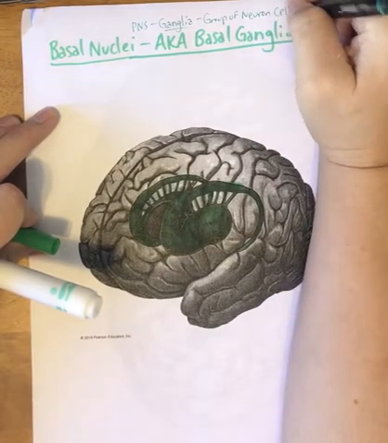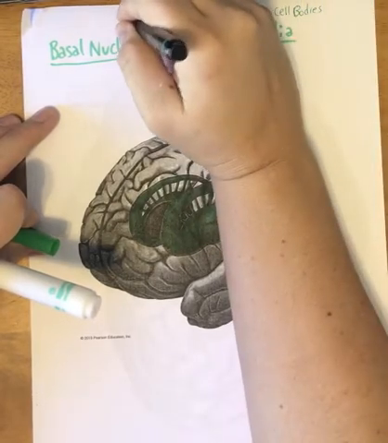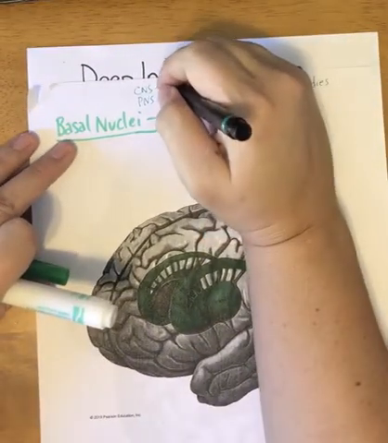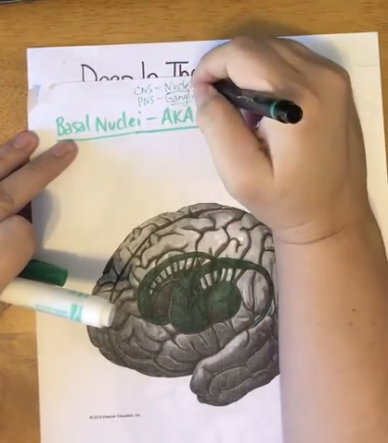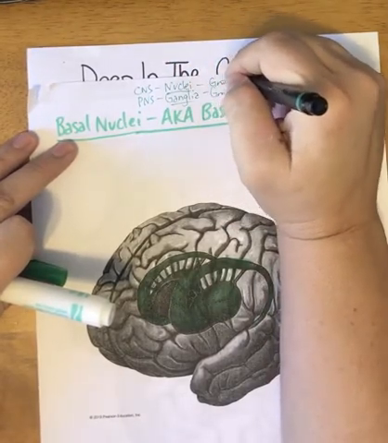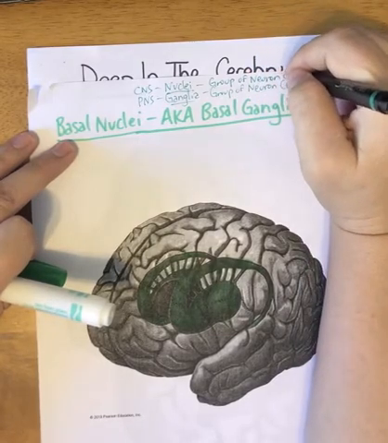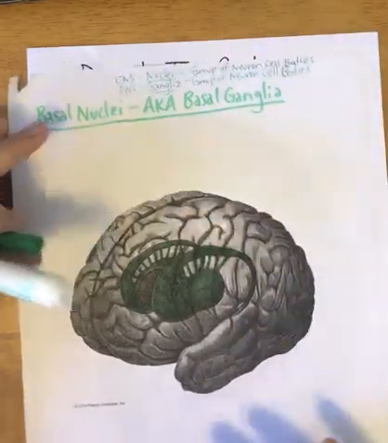And since we're in the brain, we use the word nuclei. This is in the last couple of years that they've actually done this. A nuclei is a group of neuron cell bodies in the CNS. We are definitely in the brain, so we're going to mostly call them basal nuclei.